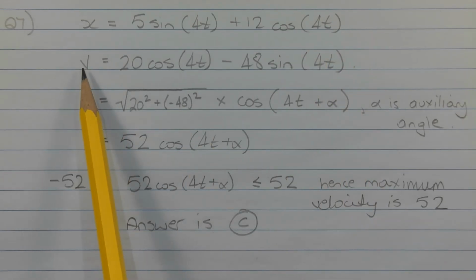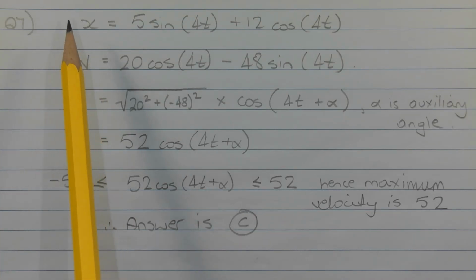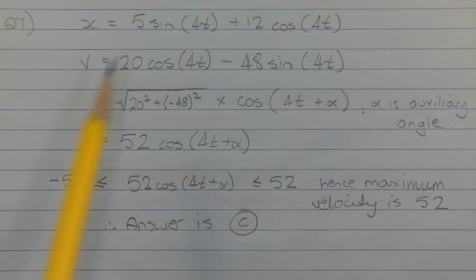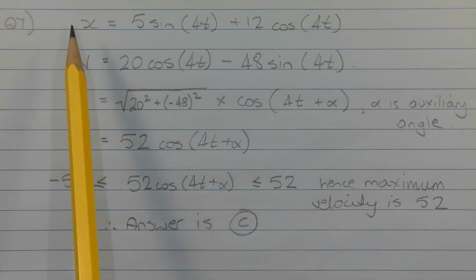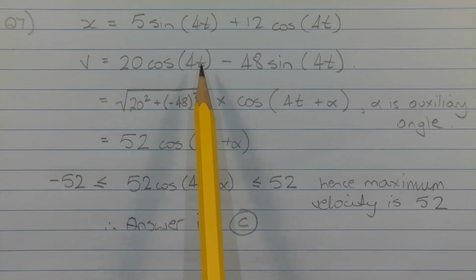Now, the velocity is the rate of change of displacement with respect to time. So to get the velocity equation, we differentiate the displacement equation with respect to t, and we need to use the chain rule in this case. So differentiating x with respect to t, we get v equals 20 cos 4t minus 48 sine 4t.